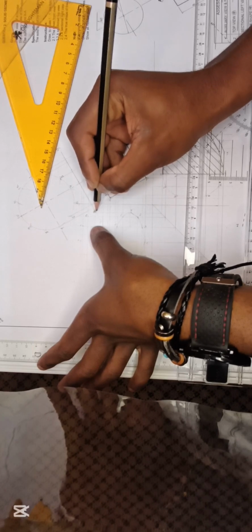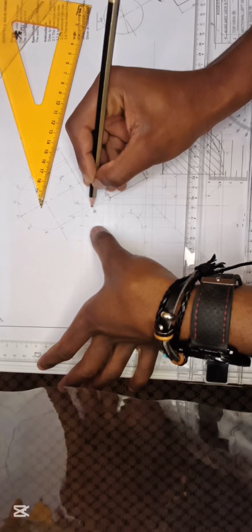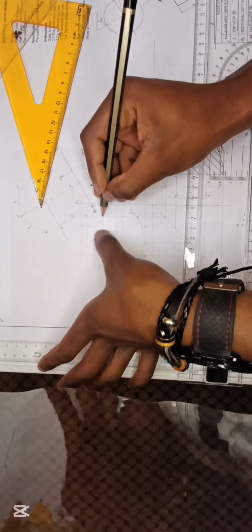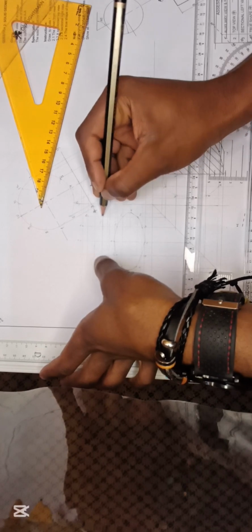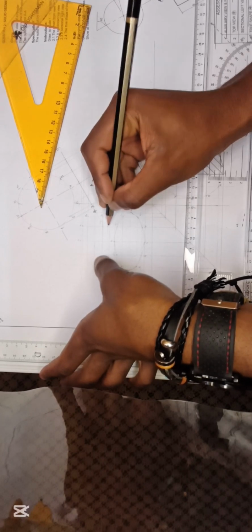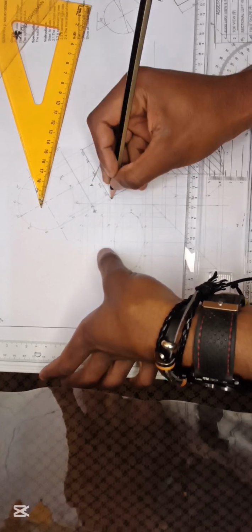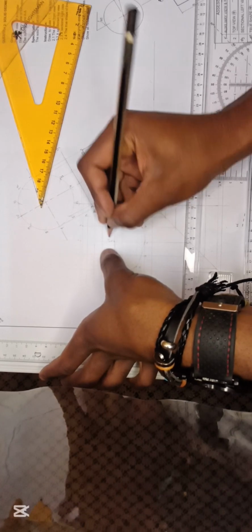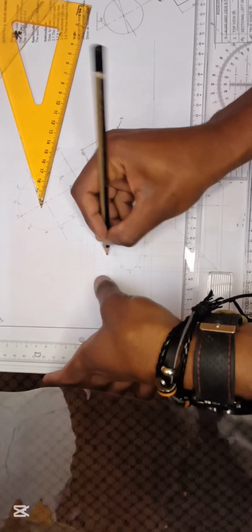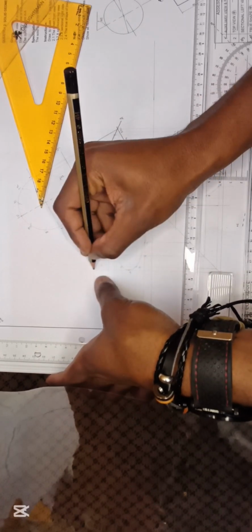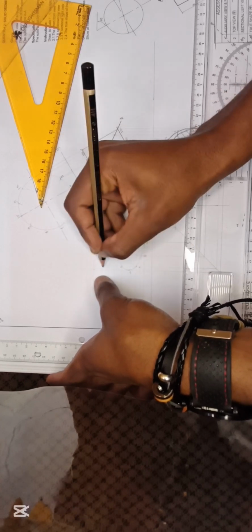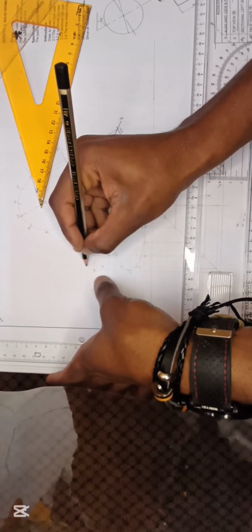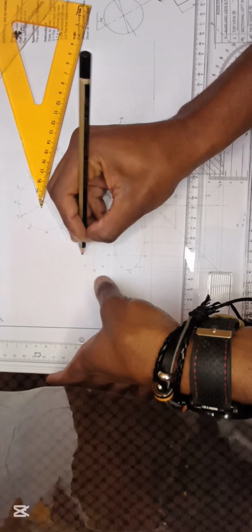See, this XY line is disturbing me now. Then this is going to be my 5, 6 here, then 7 is going to be on this line, then 8, 9, 10, 11, 12.